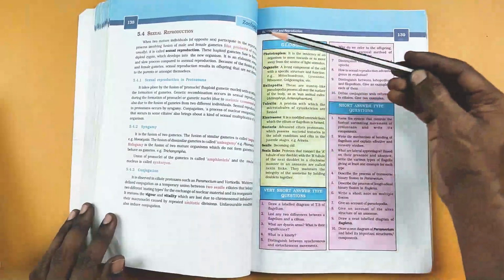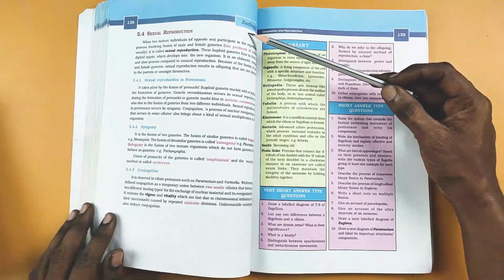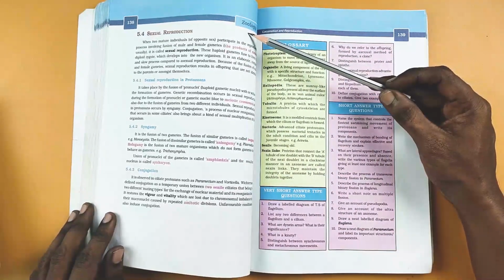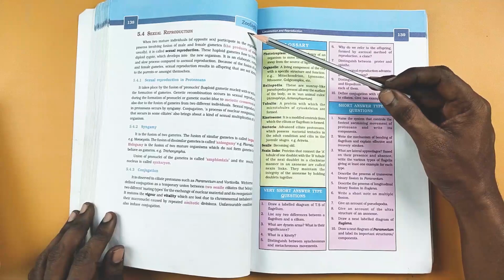And the final one is about sexual reproduction, where it is explained that it is the most primitive one, which is generally observed in lower organisms.